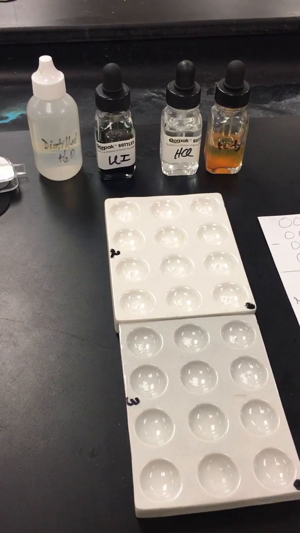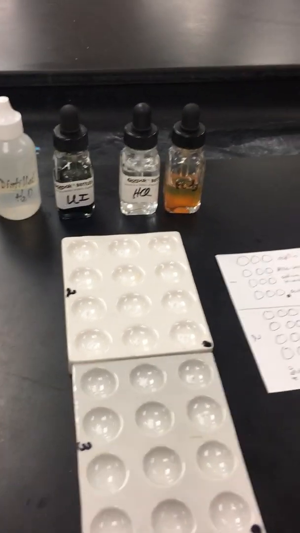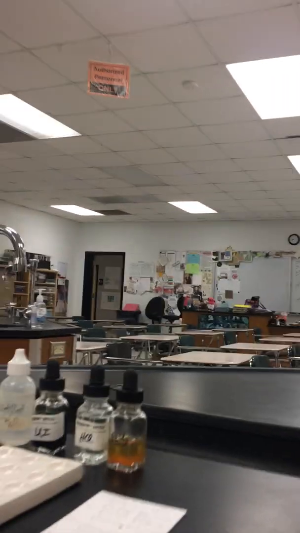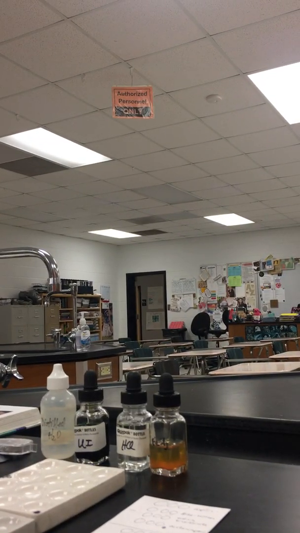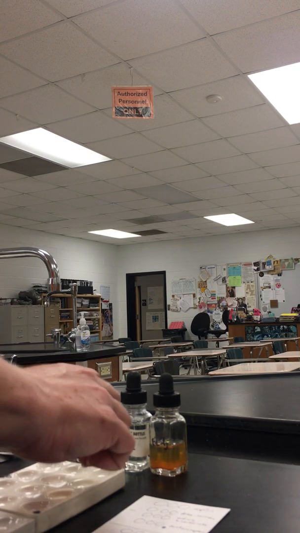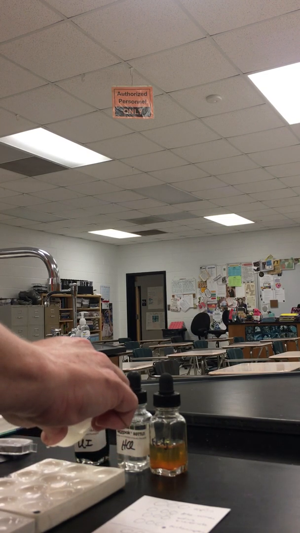So what I'm going to go ahead and do now is add the distilled water, and then I'll show you what we have. So distilled water is going to go in this first column. I'm going to add enough.